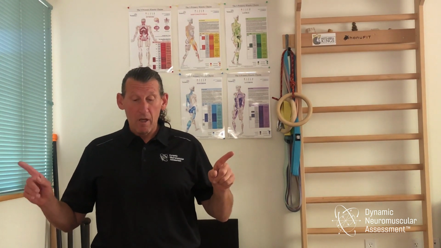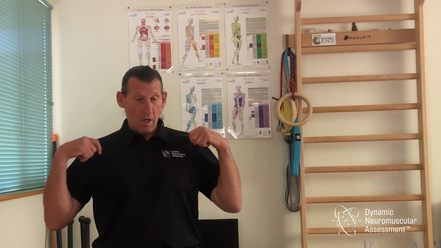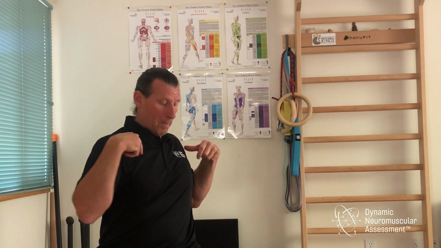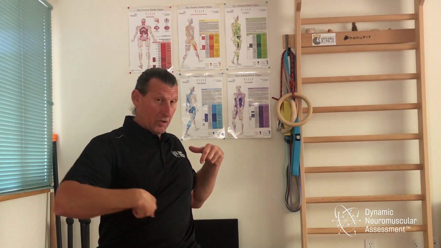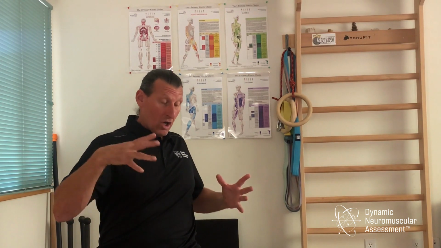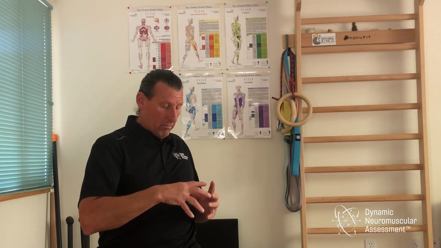So there's a very simple way of looking at this. If we rotate the torso, right here, I'm sitting, so my pelvis is closed chain. If I rotate the torso, there's the spiral line of the anterior that is activated.